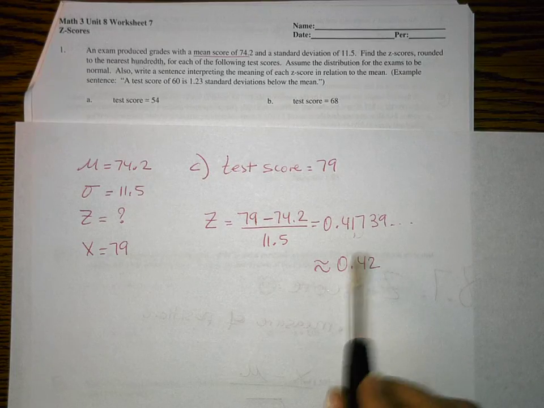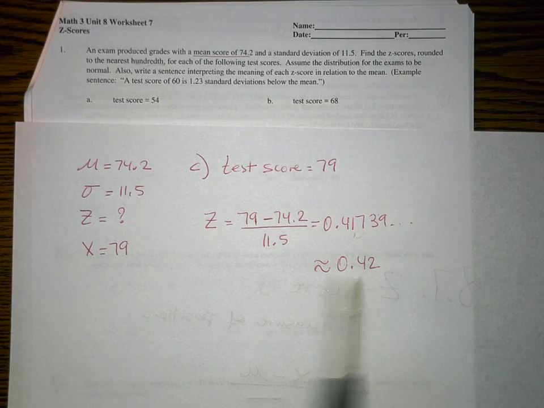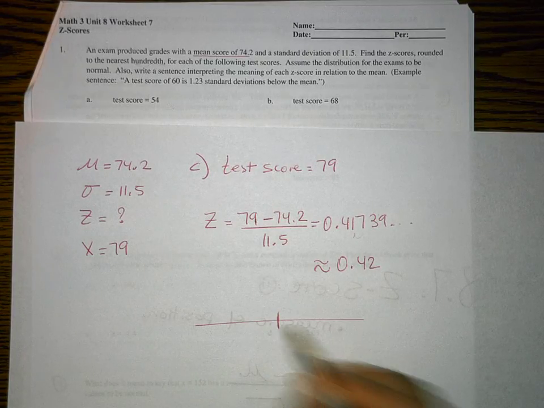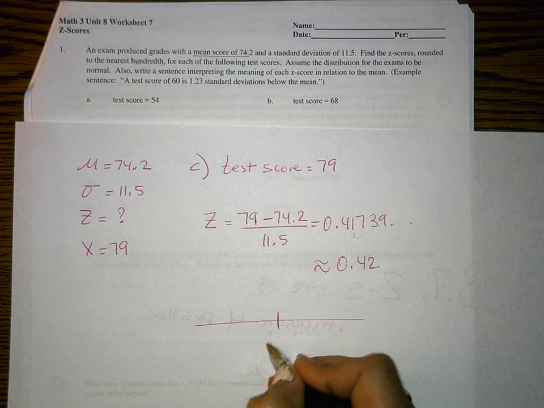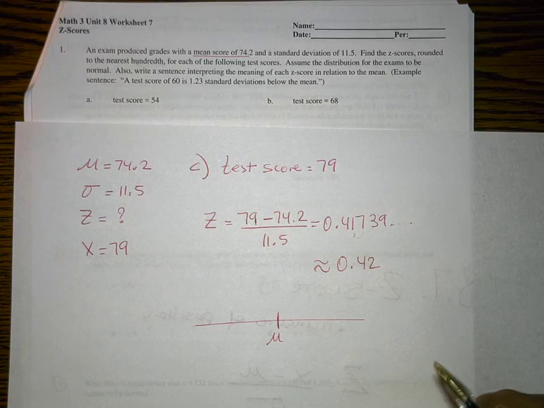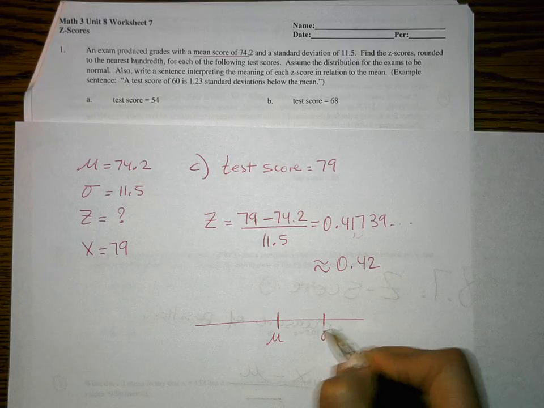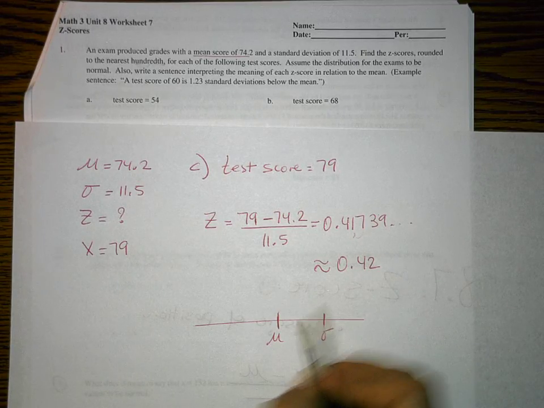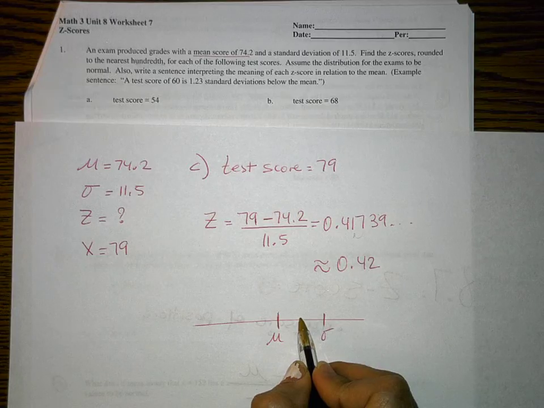What the z-score tells me is that in relation to the average, just like you learned in the empirical rule, in relation to the mean of 74.2, this person with a score of 79 is not quite one whole standard deviation above the mean. It is a little bit less than half.